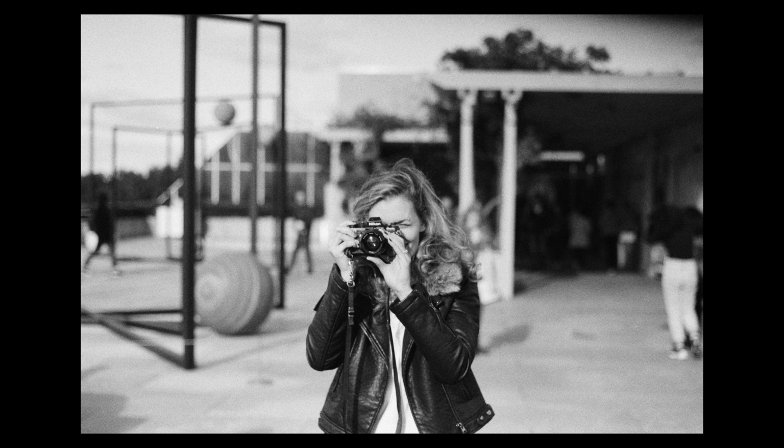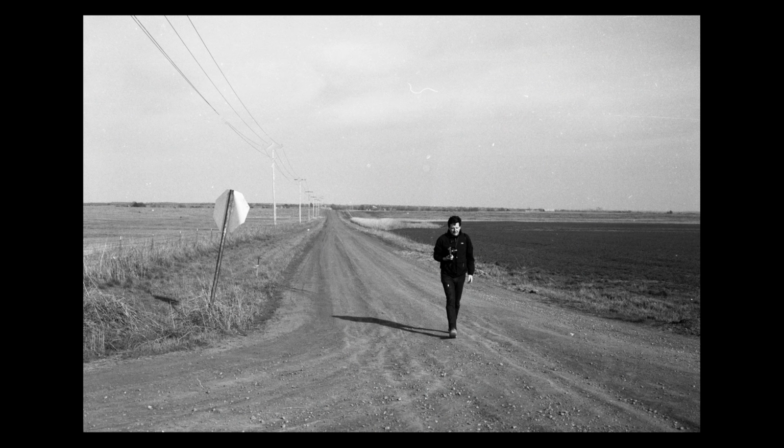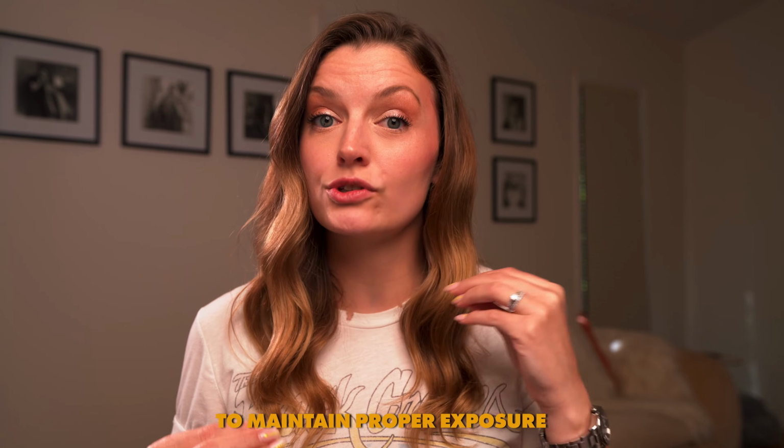Aperture is also primarily responsible for depth of field. If you're taking a picture of a person and you want the person to be in focus, but you want the background to be blown out or blurry, you want to use a smaller f-stop, a smaller aperture. If you want that person to be in focus and you also want the background to be in focus, you're going to use a larger aperture. When you change your aperture, you have to make sure that you're paying attention to your shutter speed.